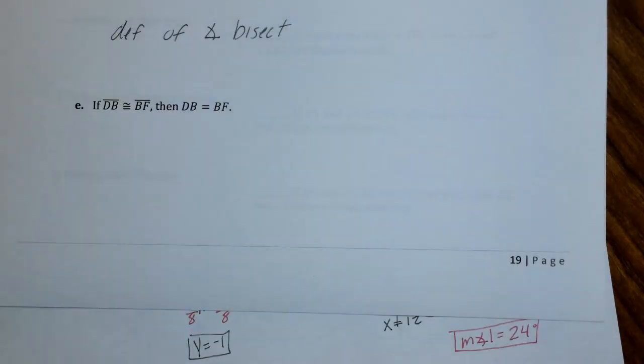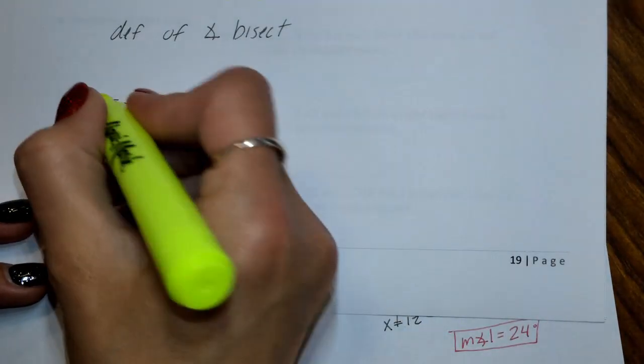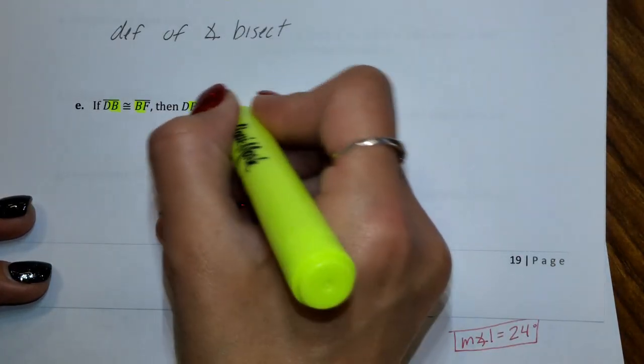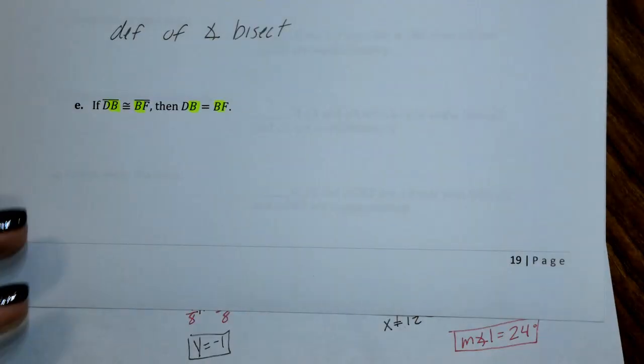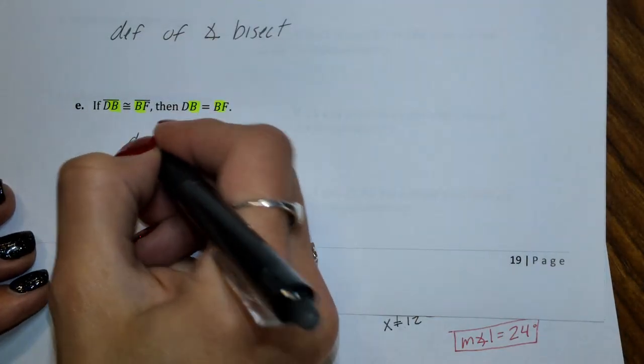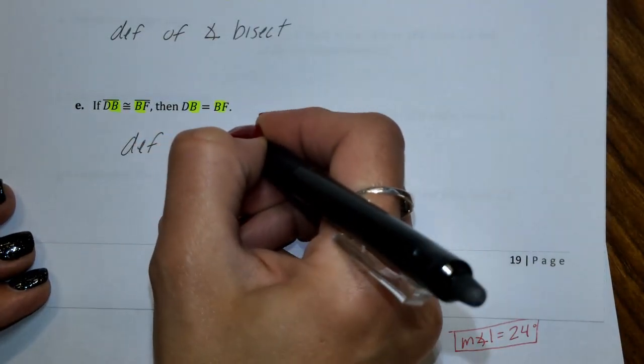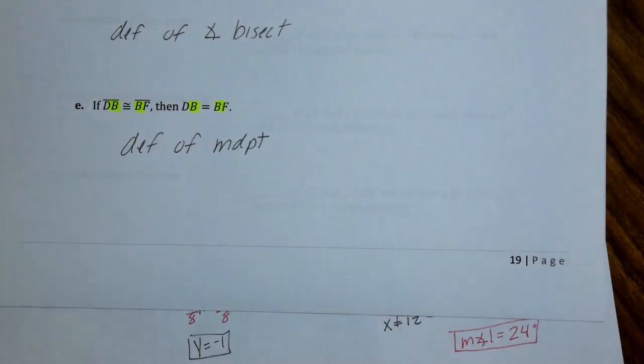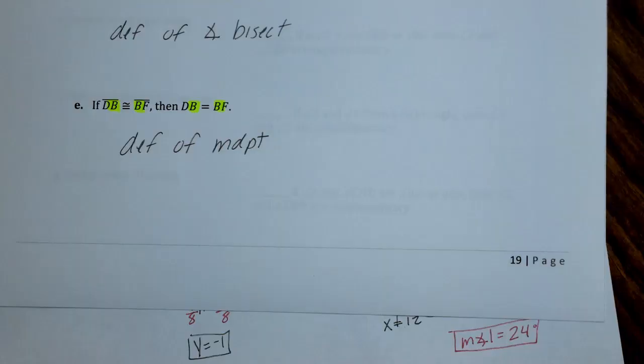If they do, it's midpoint. And here, they have a shared letter. So this is definition of midpoint. And I am going to write down, abbreviated, what I call MDPT, shortened for midpoint.